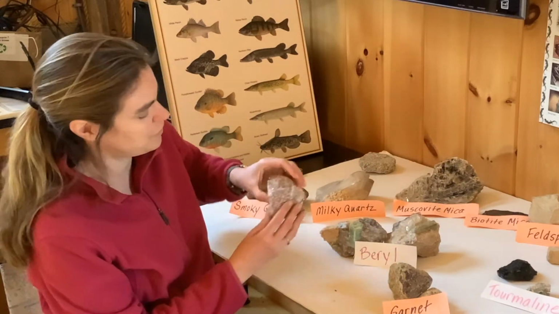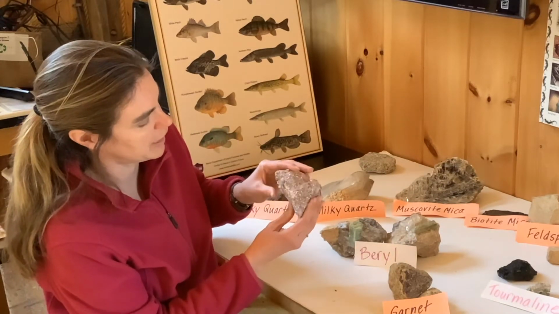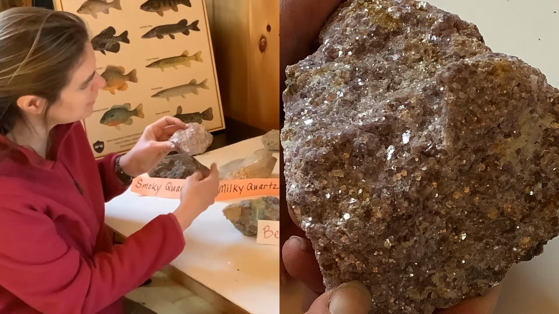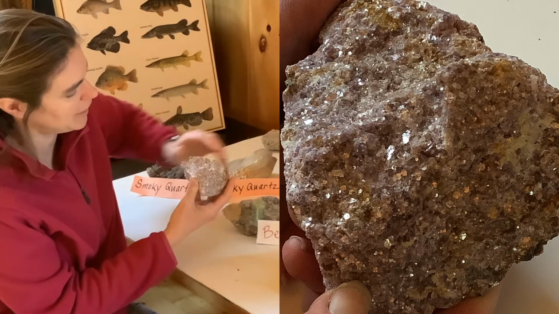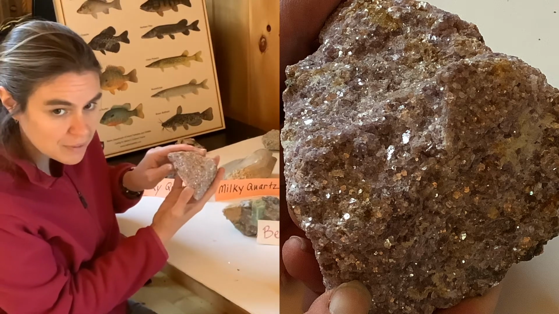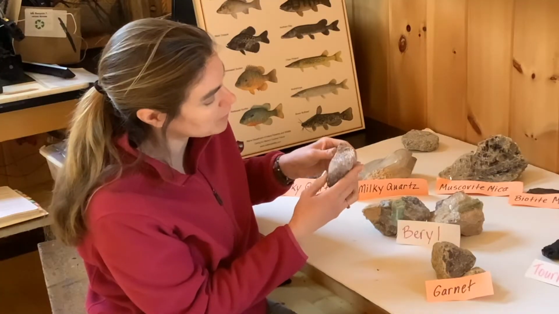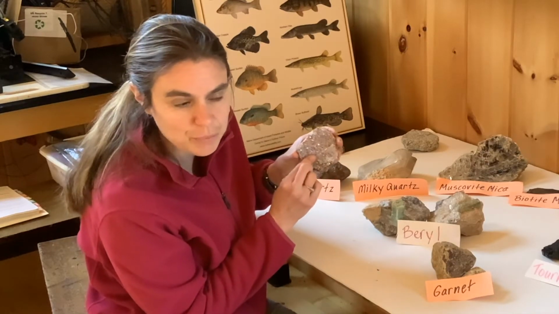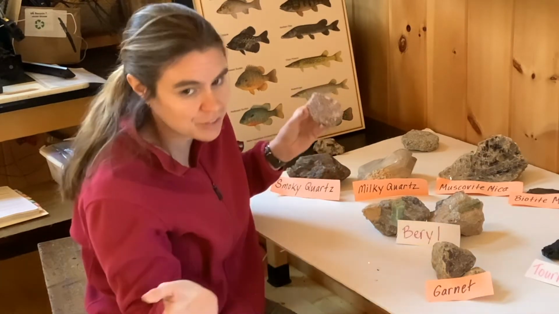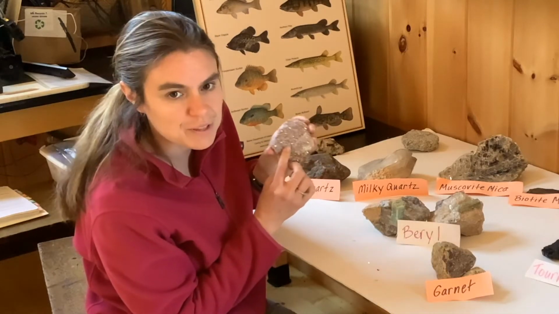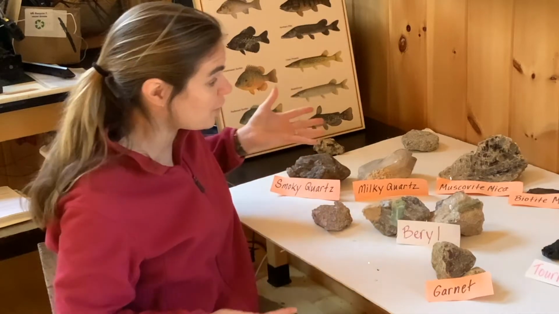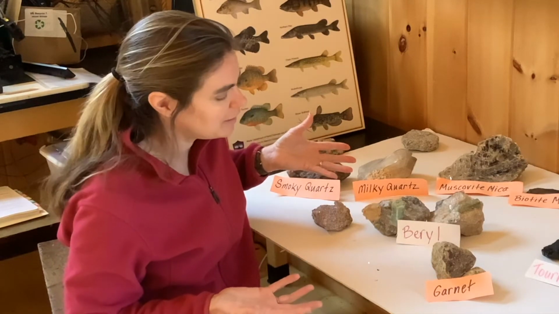This is the final mineral we're going to talk about today. This is called lepidolite. And it's a kind of mica, like the muscovite and the biotite, but it's purple. And the really neat thing about lepidolite is this is what's used in lithium batteries. So batteries that power all the stuff we use are made out of lepidolite. So these are all of our minerals we're going to talk about today.